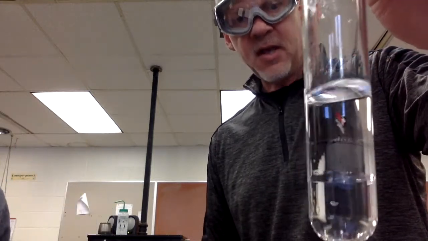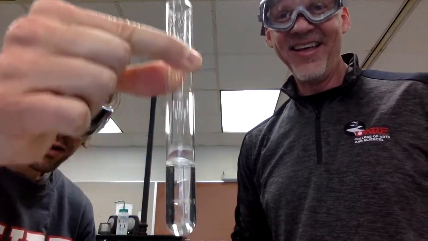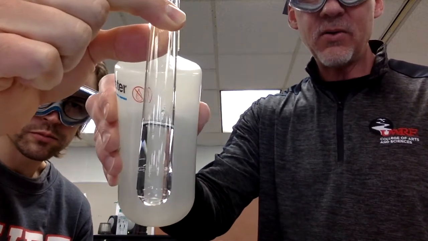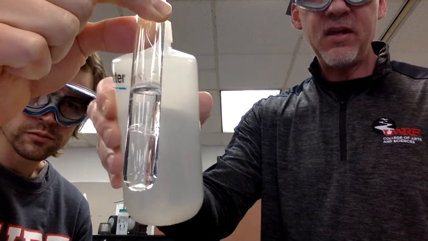Now one of the questions that we need to address is which layer is which. What we have here is two clear liquids, and we would want to know which one is the organic layer, the MTBE, and which one is the water. So an easy test we can do there is to just add more water to the test tube and see which layer grows. Here we go. I'll hold it right here. And then we're going to add more water to the top and see which one grows. And so the bottom layer definitely grew with the addition of water, and that would tell us that the bottom layer is the water and the top layer is the methyl tert-butyl ether.